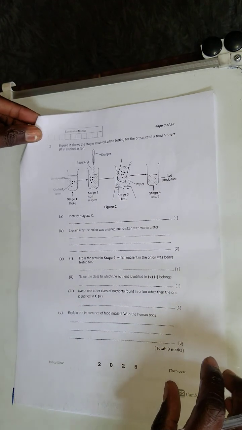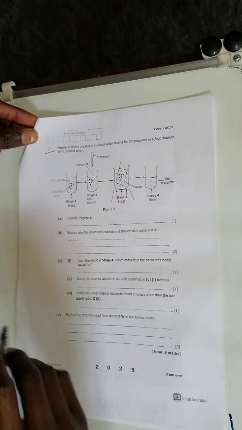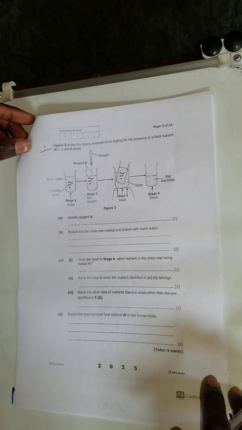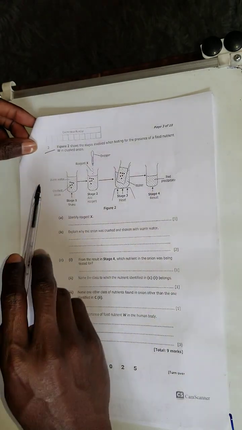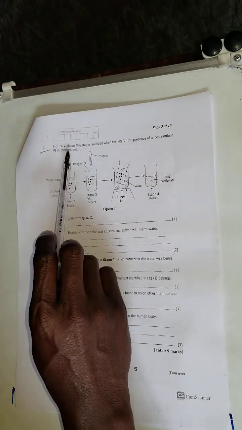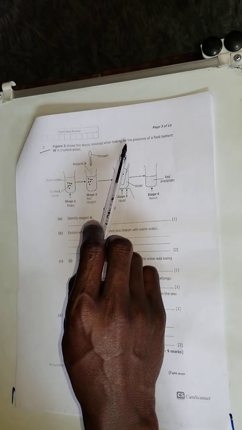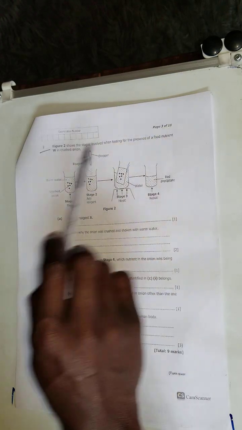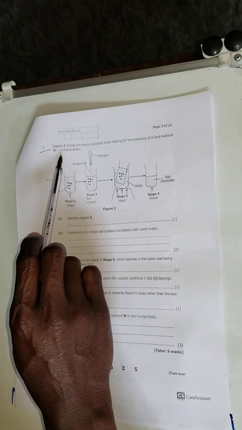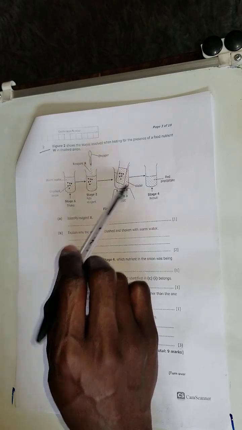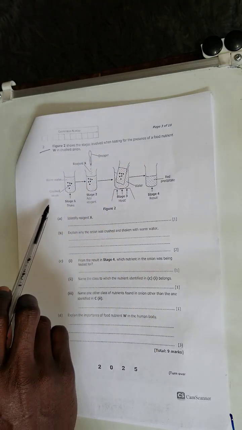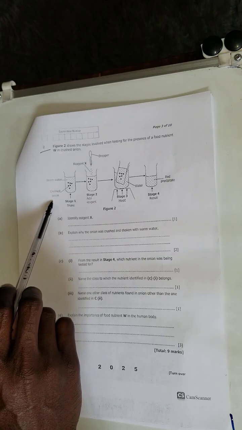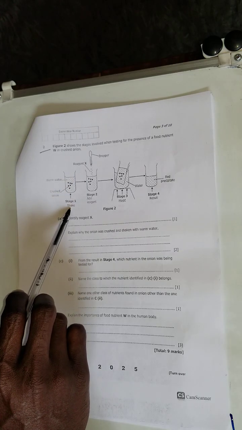Right, so as we continue, we are looking at question number 2 in the Biology 2025 GCE, paper 2. Question 2 says, figure 2 shows the stages involved in testing for the presence of a food nutrient W in crushed onion. So these are the stages they have given us: warm water, crushed onions inside, that's stage 1.